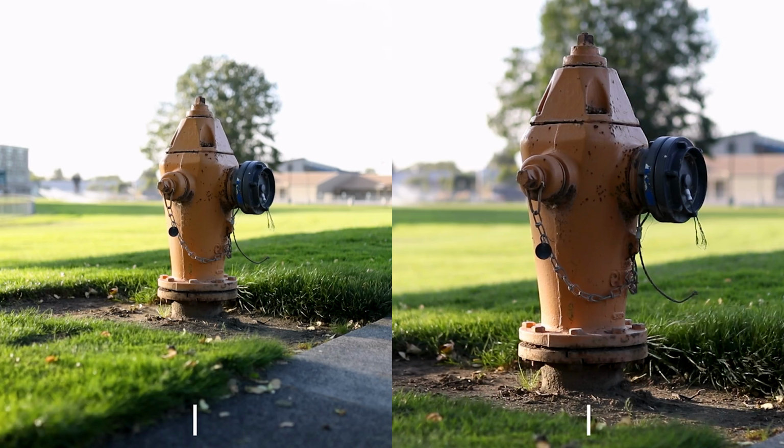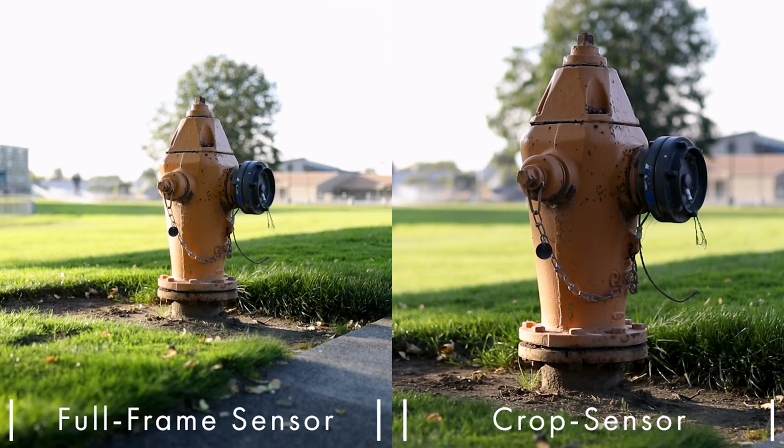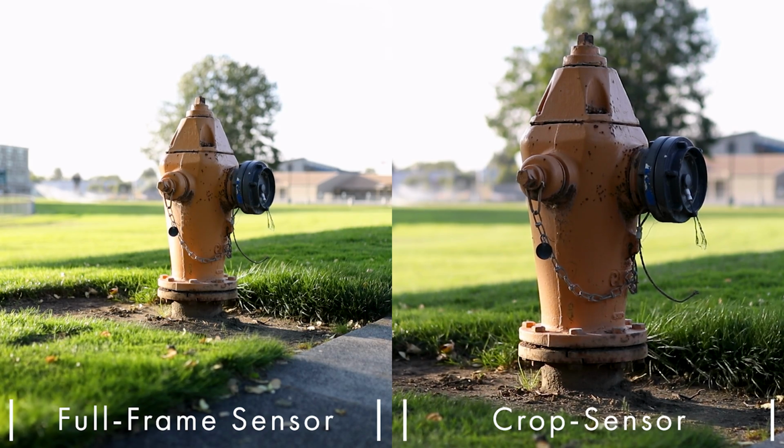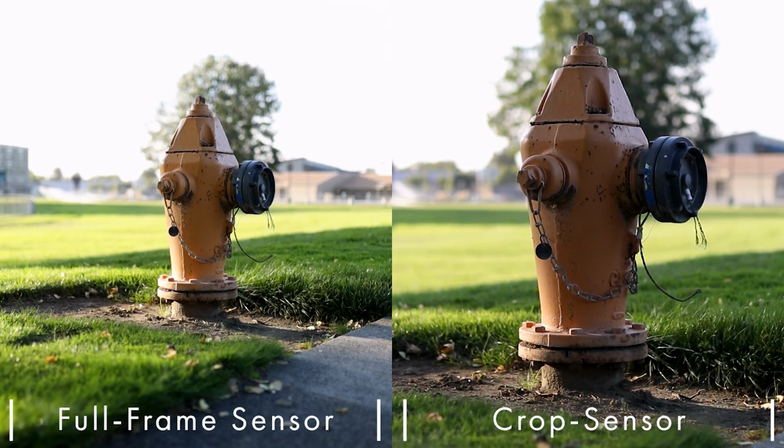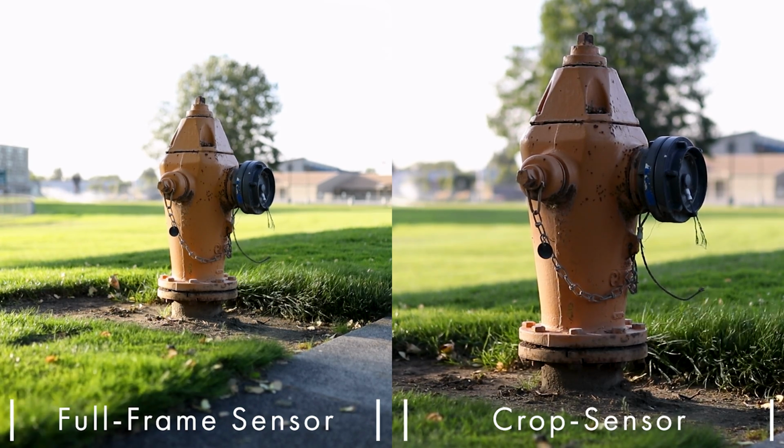Alright, and next we've got sensor size, and the big ones to look at are full frame sensors and crop sensors. Full frame are bigger, they're gonna have a shallower depth of field, they're gonna have better low light performance, and also a wider field of view. Meanwhile, crop sensors are gonna be smaller, and it's gonna be the opposite of all of that.